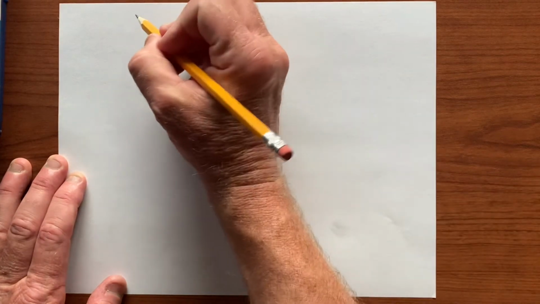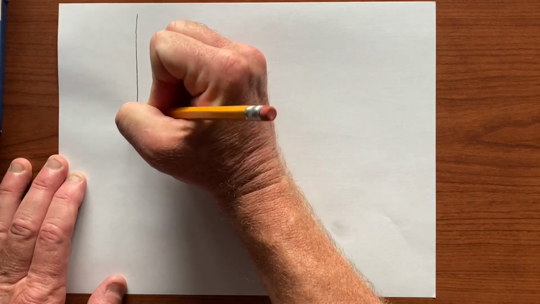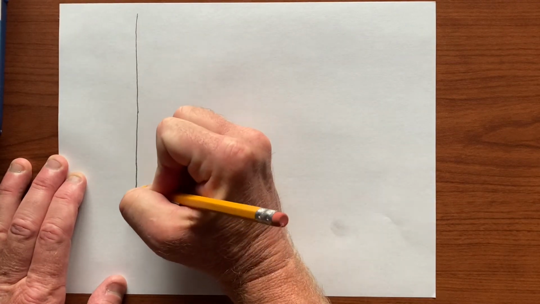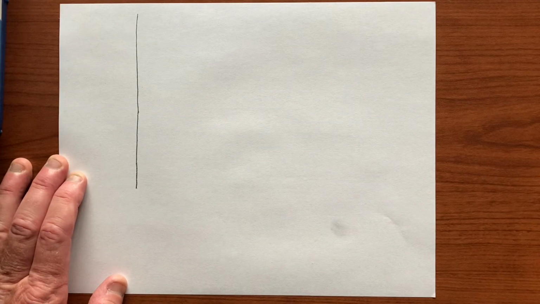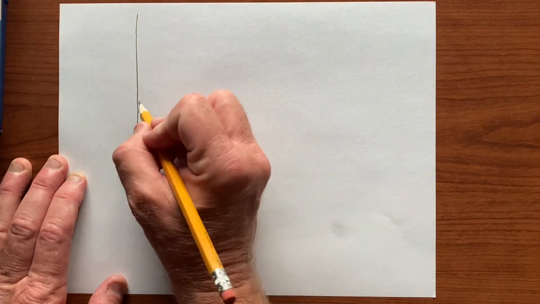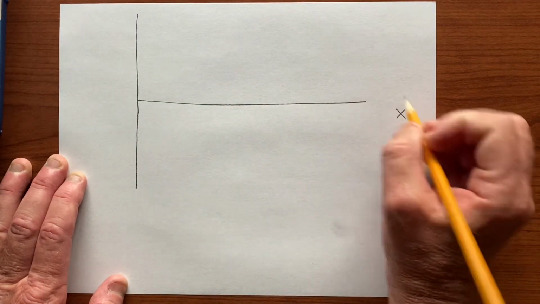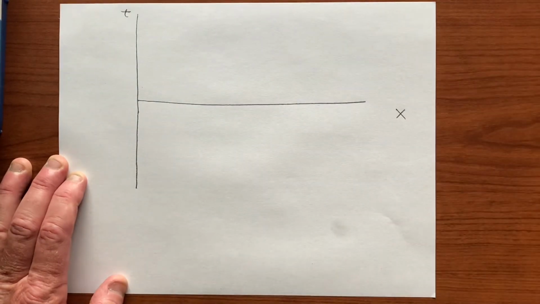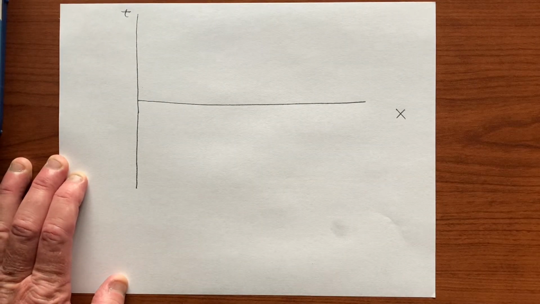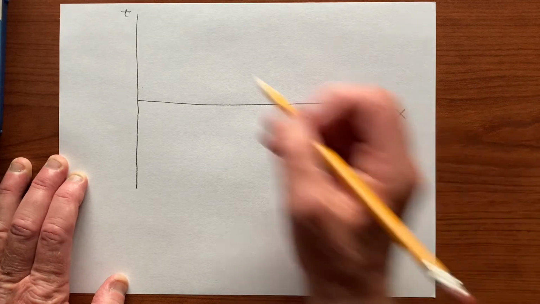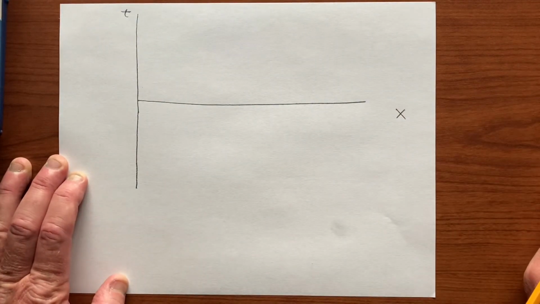So let's continue exploring the pole in the barn paradox, but now let's imagine that we are in a frame that moves with the pole. So x and t now measures, x and t is the frame in which the pole is at rest.